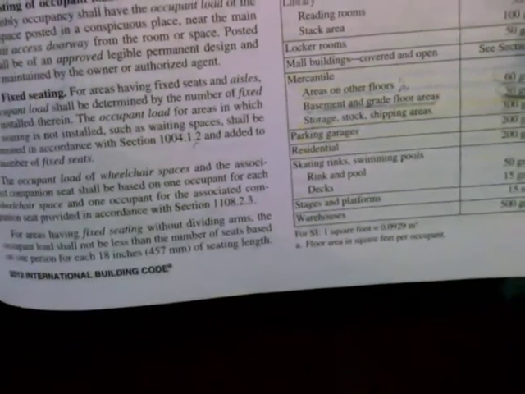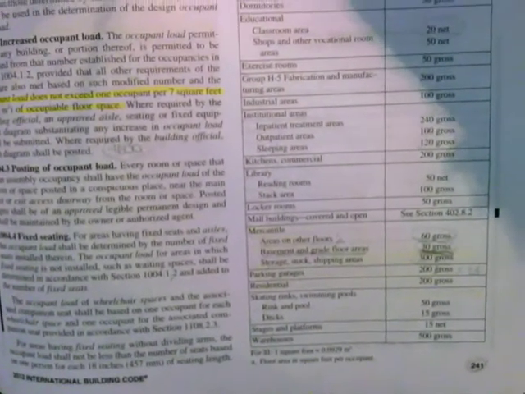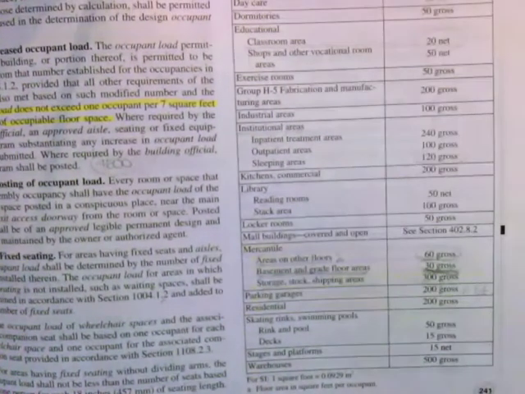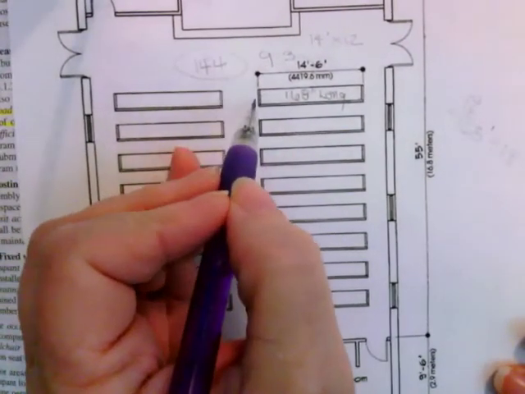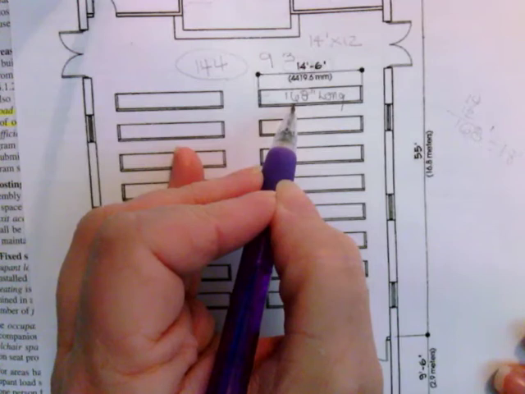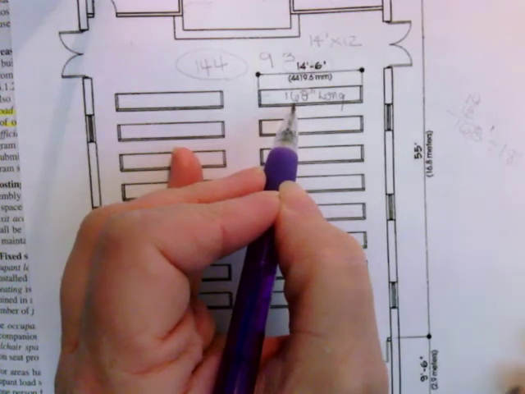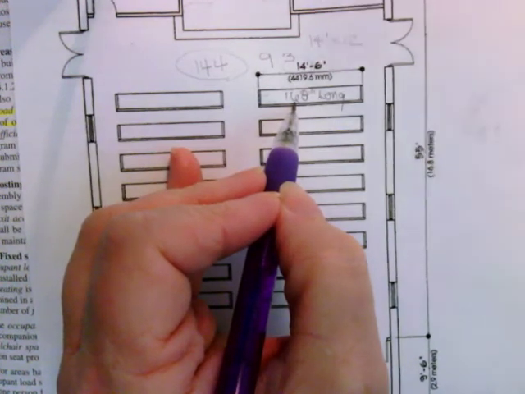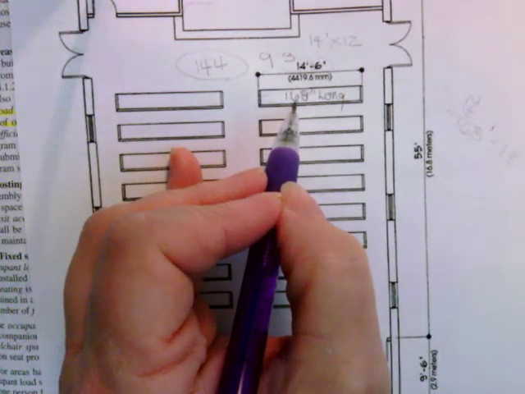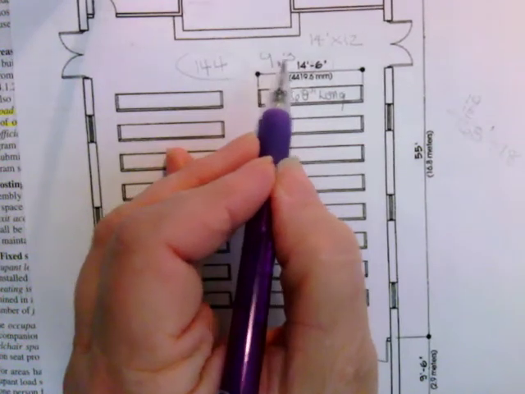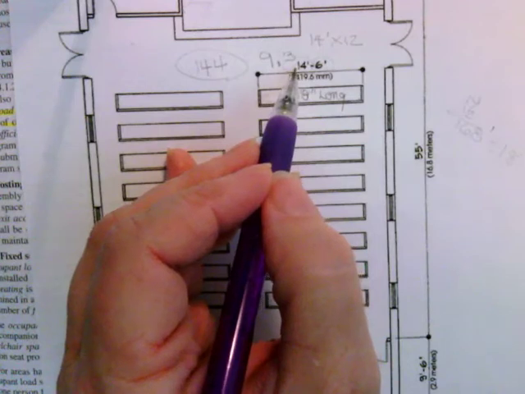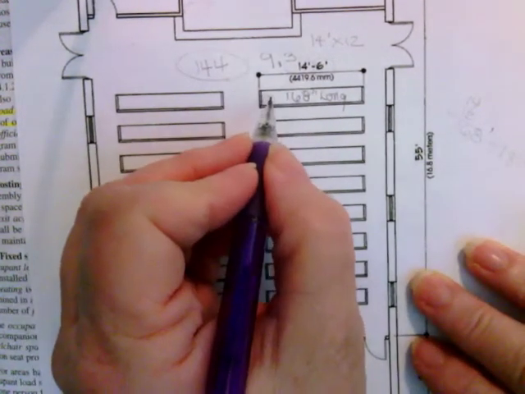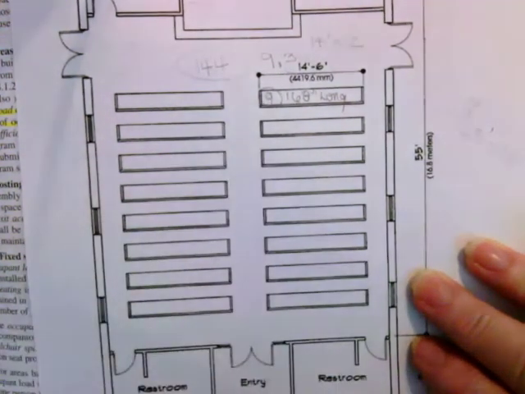Okay? 18 is kind of a pretty small person to me. I would have a hard time, but what we're going to have to do is take the 18 and divide it into 168. So get your calculator out and do 168 divided by 18, which is 9.3 people. Well, you can't have 0.3 of a person, so that means we're going to have 9 people per pew.